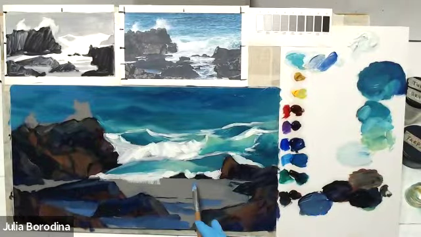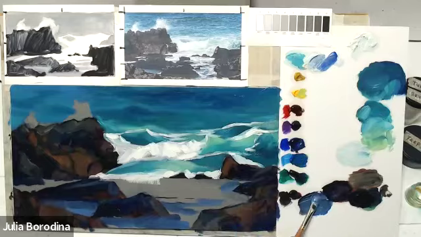Okay, so let's put some of these strokes out. Okay, might just need a tiny bit more thicker paint. Let's use what I have and then mix a little more.